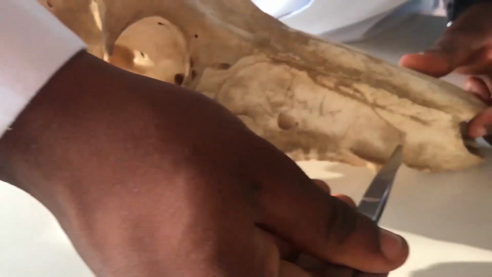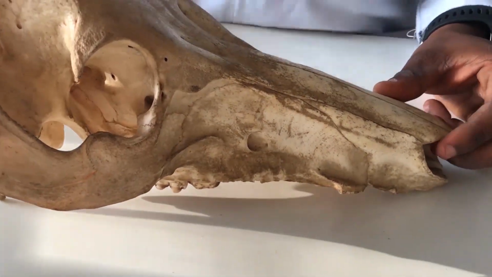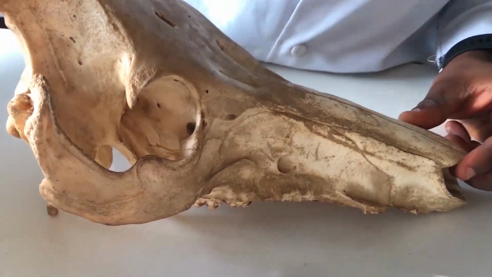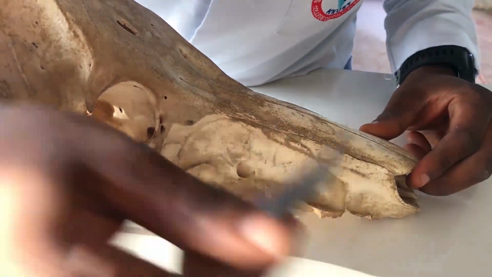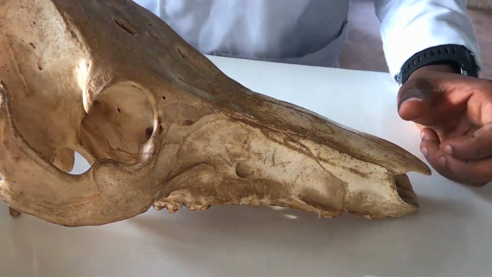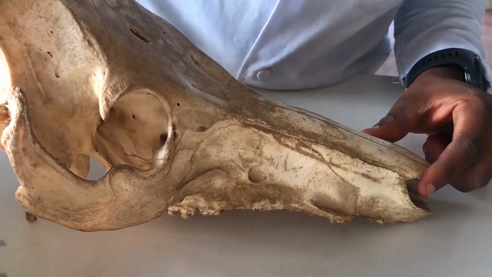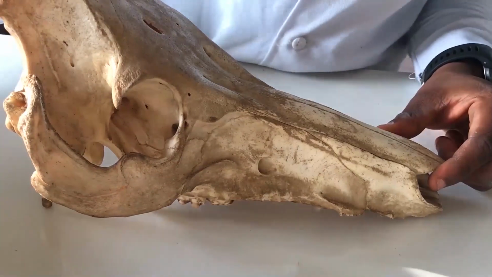So, the maxillary bone is the largest bone of the face. The maxillary bone is also the principal bone of the upper jaw. The maxillary bone, together with the incisive bone, forms the upper jaw. On the maxillary bone is an opening. The opening on the maxillary bone is called the infraorbital foramen.